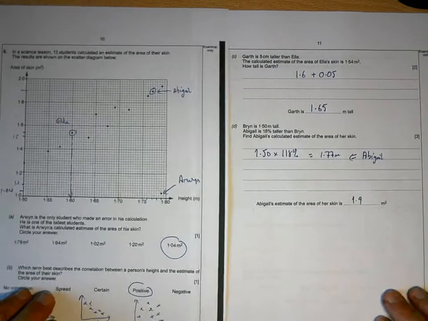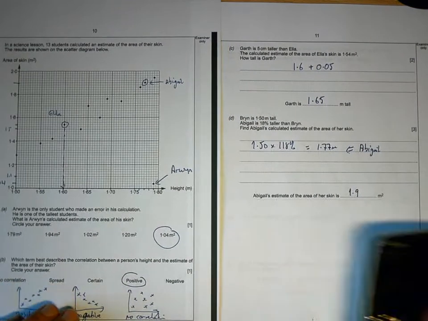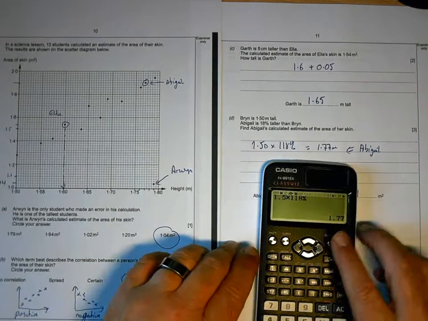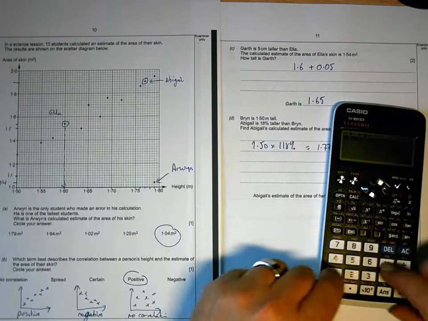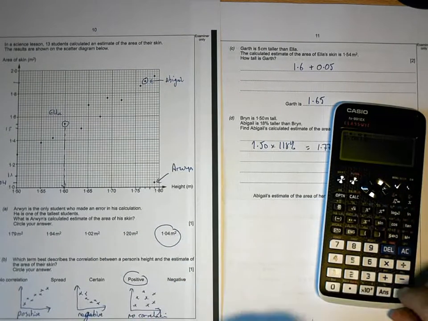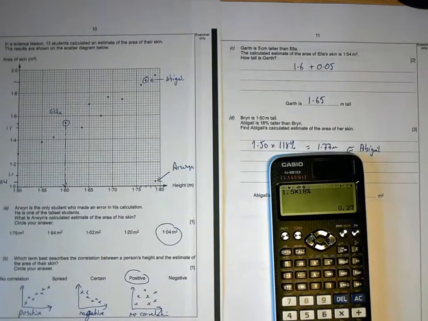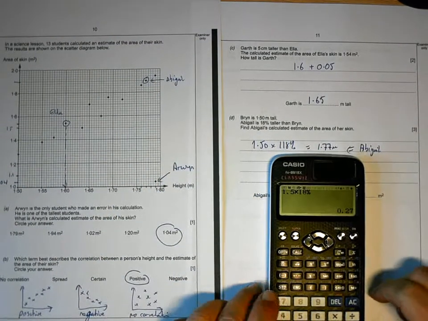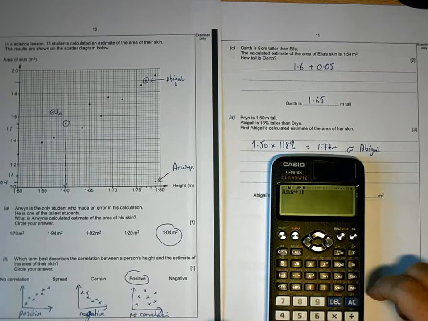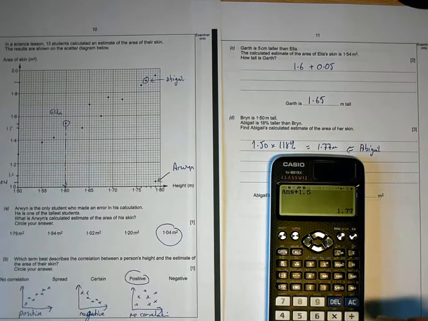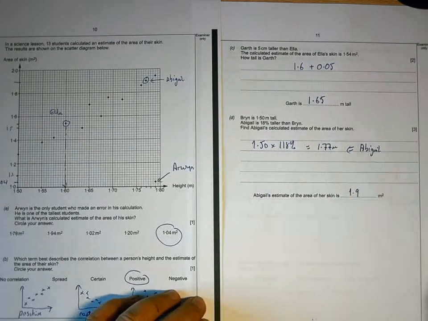Just to show you, if you didn't want to do the 118%, if you just wanted to do 1.5 times 18%, that's 0.27, and then add that on, you still get the 1.77. So whichever method you're happiest working with.